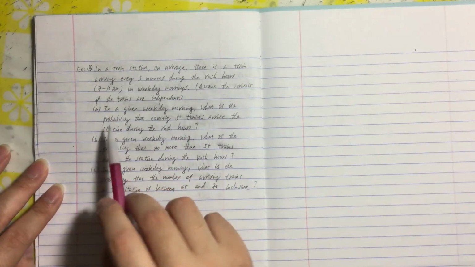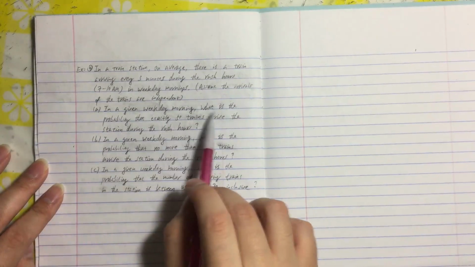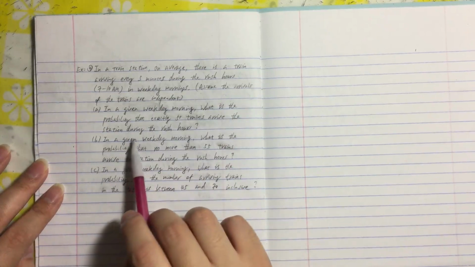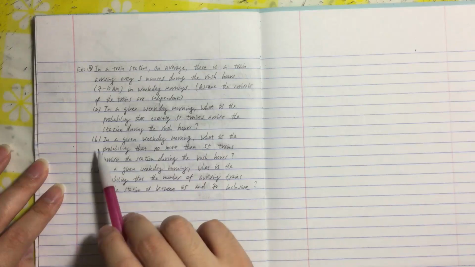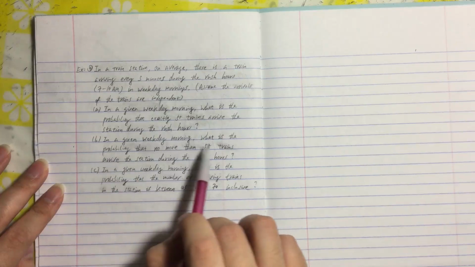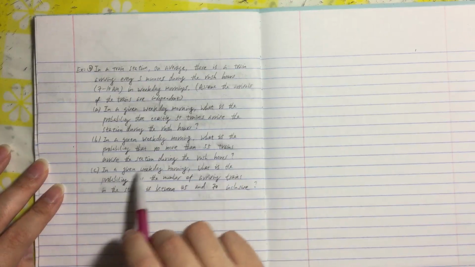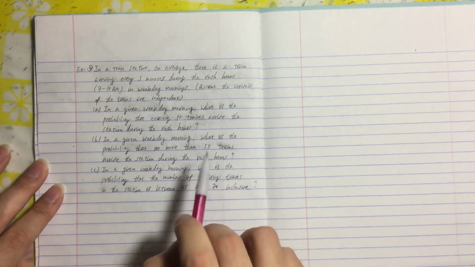Part A. In a given weekday morning, what's the probability that exactly 50 trains arrive in the train station during the rush hours? Part B. In a given weekday morning, what's the probability that no more than 55 trains arrive in the station during the rush hours? Part C. In a given weekday morning, what's the probability that the number of arriving trains in the station is between 45 and 70 inclusive?